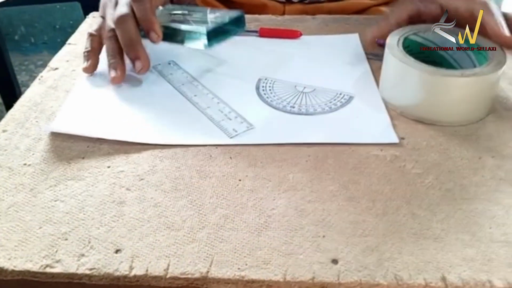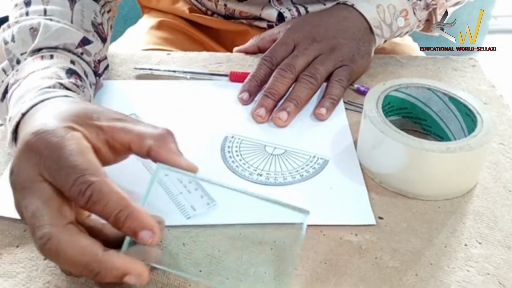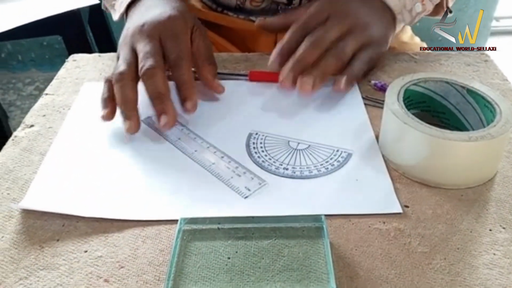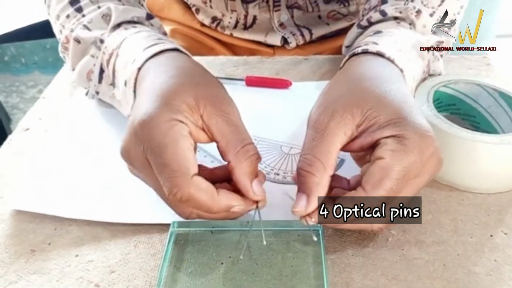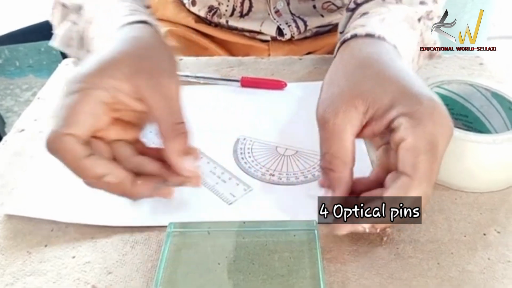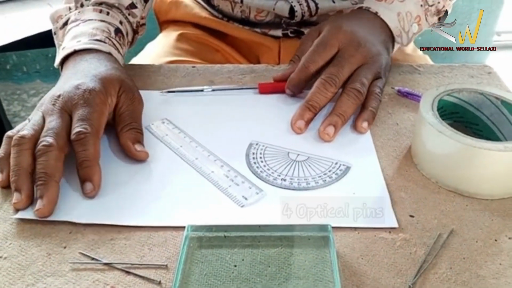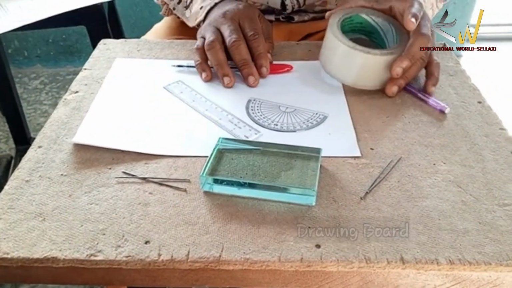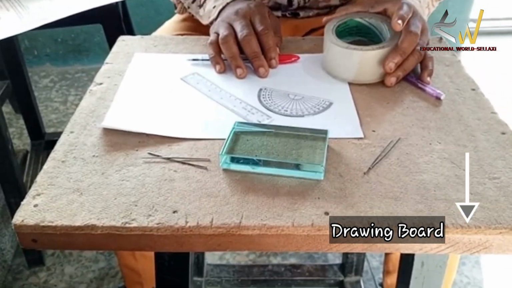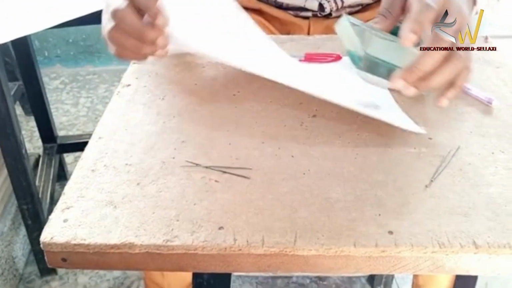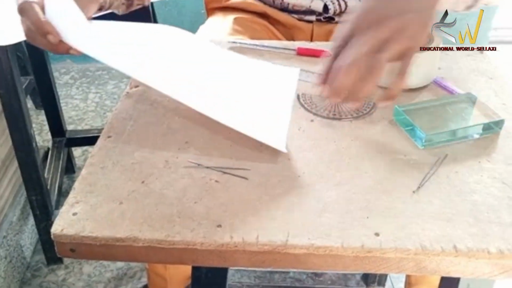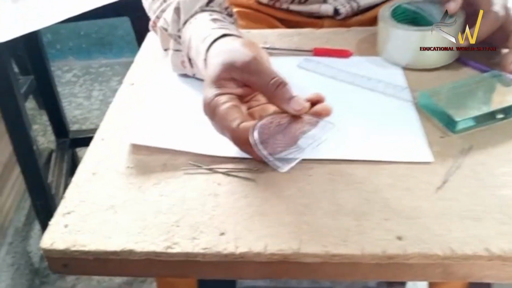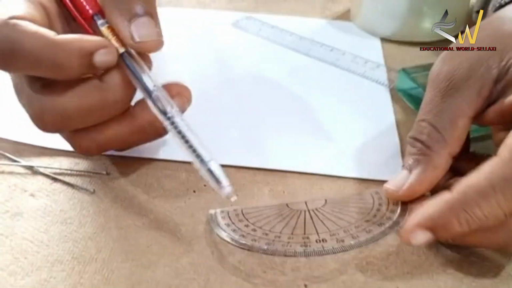We have our glass block. That's our glass block. We also have 4 optical pins. Now we are also provided with a drawing board, or any flat surface can do. Now the next thing we have is our A4 paper, white paper, will be provided as well. Now we have our protractor to measure our angles.